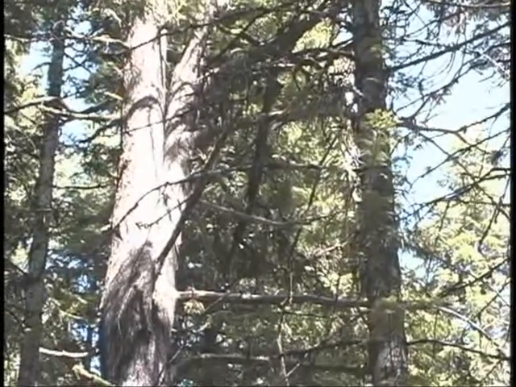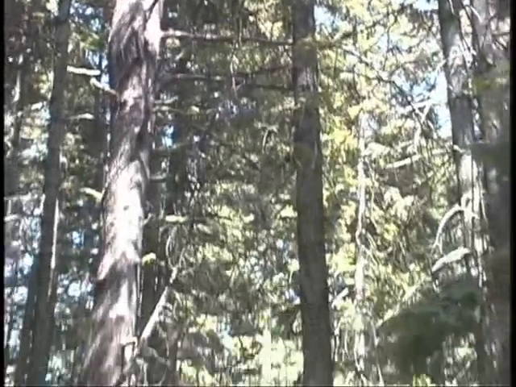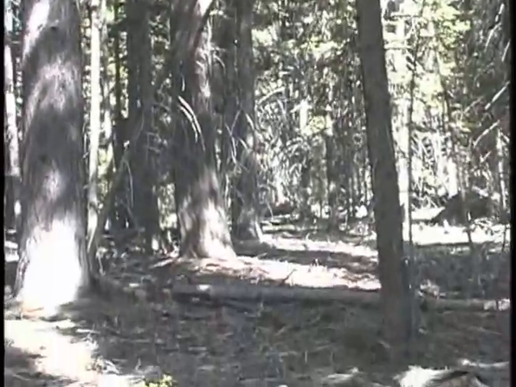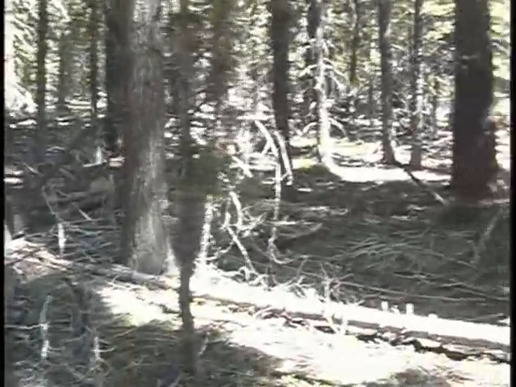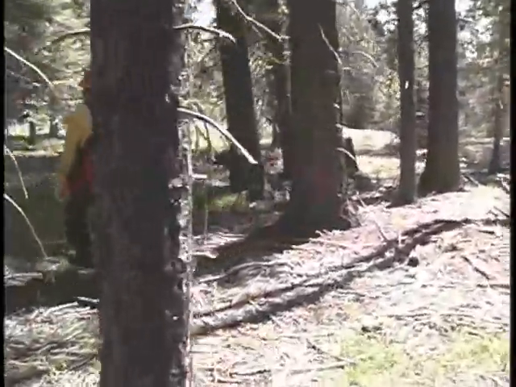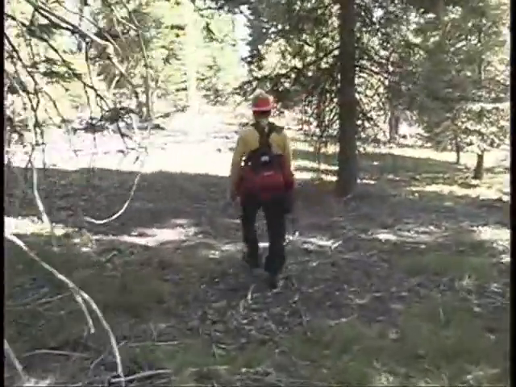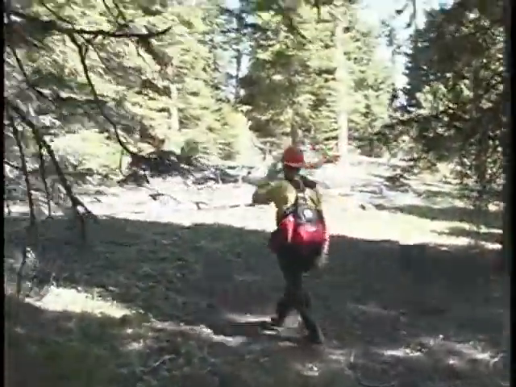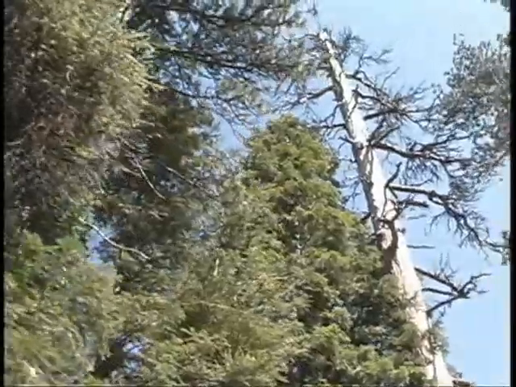So to get a better look at it, we'll walk back around the way we came in, where we've known we can walk without exposing ourselves to any hazards. Always looking up and down as you go. Evaluating the area.